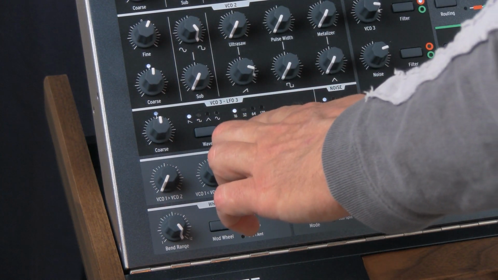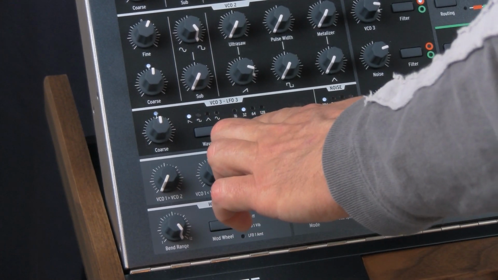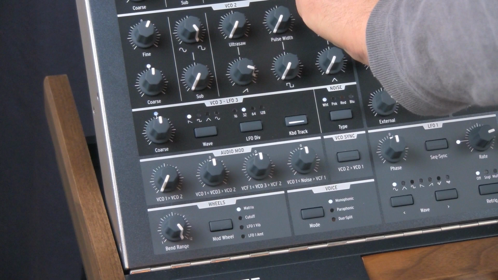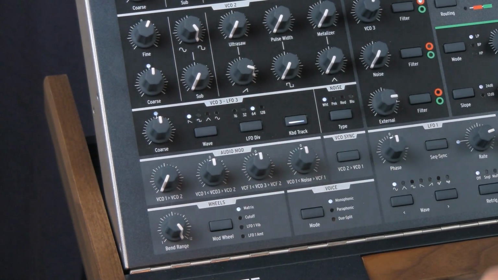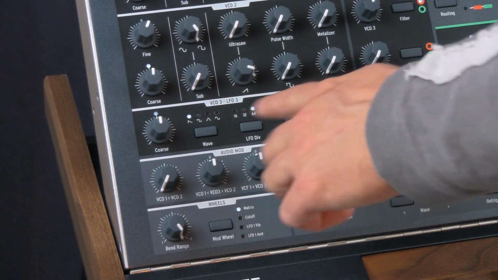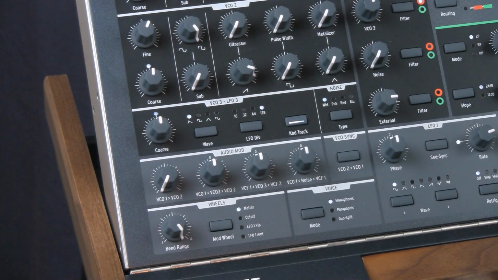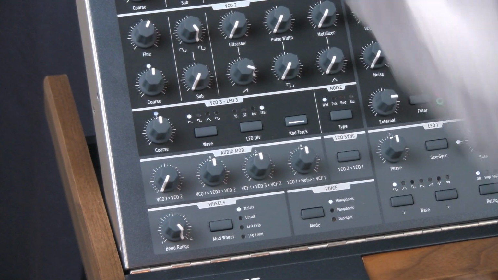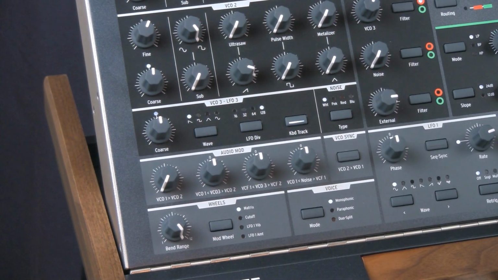But listen. See, they get increasingly slow. Okay, so we have established that we can use oscillator 3 as an oscillator and a sub-audio or low-frequency oscillator at the same time.